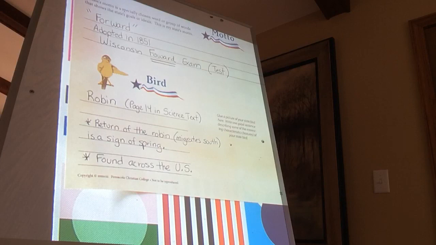book. I think what's really cool is the robin is a symbol, isn't it, of the return of spring. But did you know that the robin really is found all across the United States? So for Wisconsinites, the robin is a return of spring. But for people who live in the southern part of the country, when it comes back there, it's their symbol that winter's going to be beginning because it has migrated south.